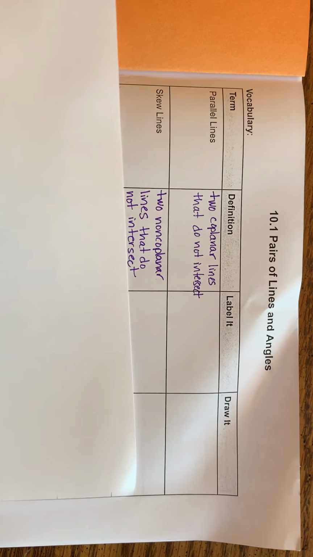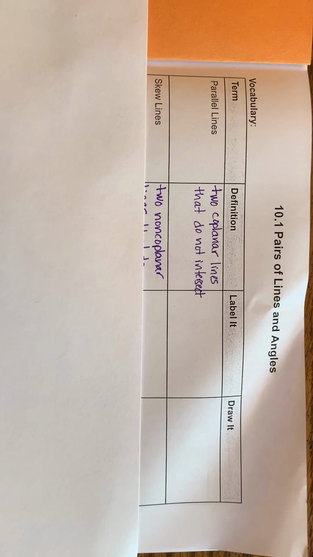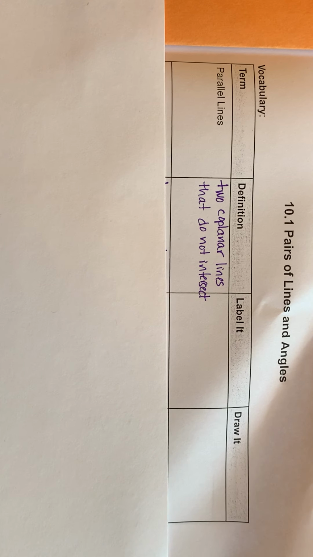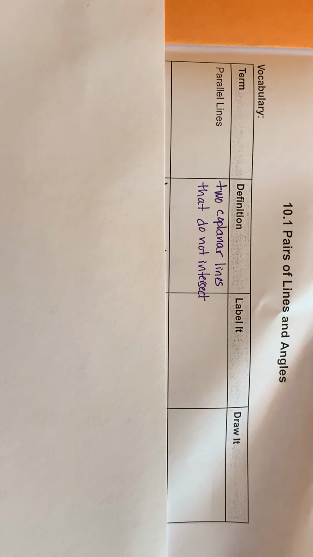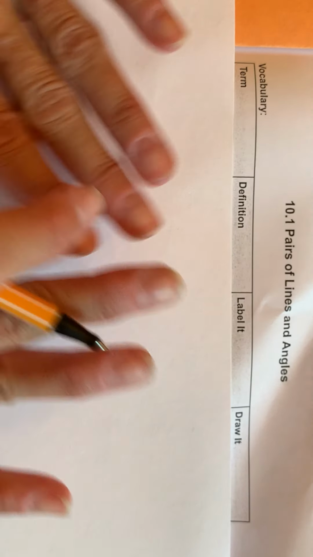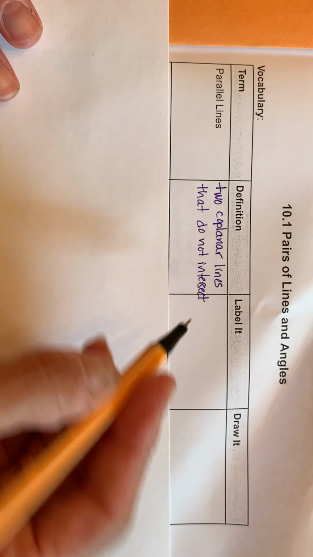So we have parallel lines. First thing that we're going to be talking about. Parallel lines are considered to be two coplanar lines that do not intersect. Coplanar means that they're in the same plane, like this piece of paper is a plane. Technically, a plane, which you might have learned in chapter 8, goes on in all directions. They usually represent it with a rectangle or a parallelogram when they have to do it on paper, but you have to remember that it does go on forever and ever. So they are in the same plane and they do not intersect.